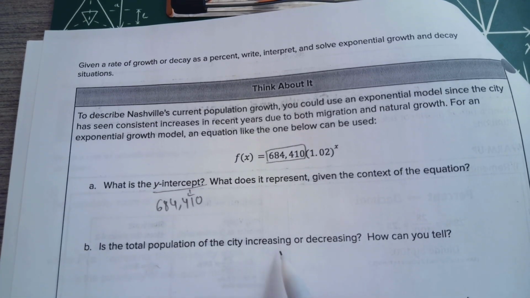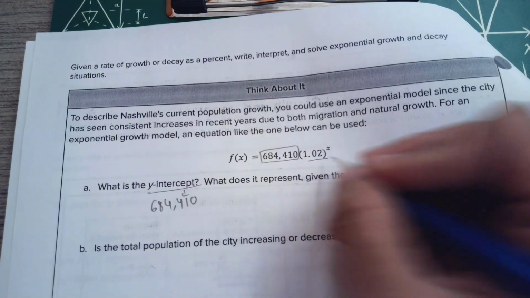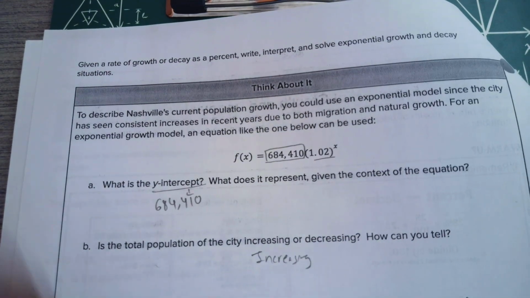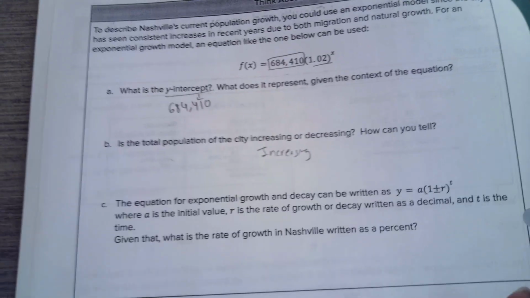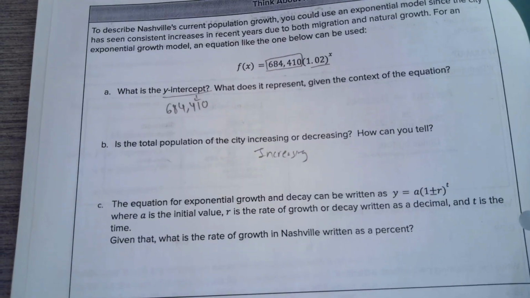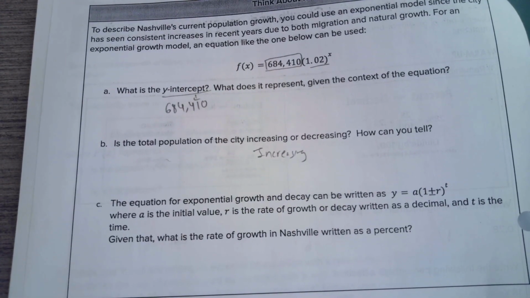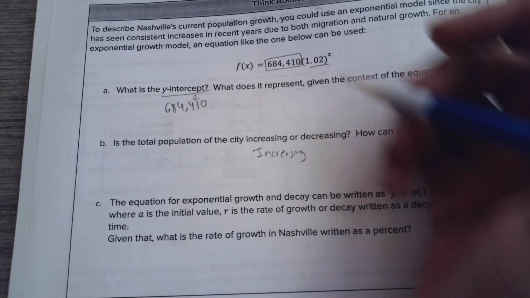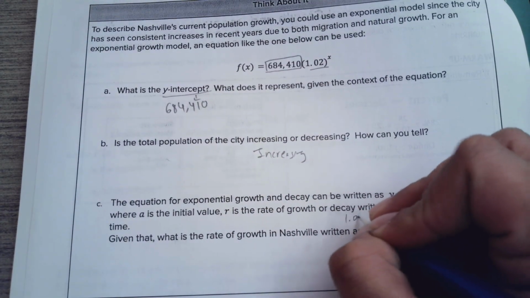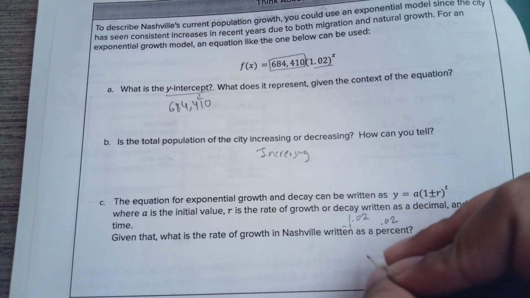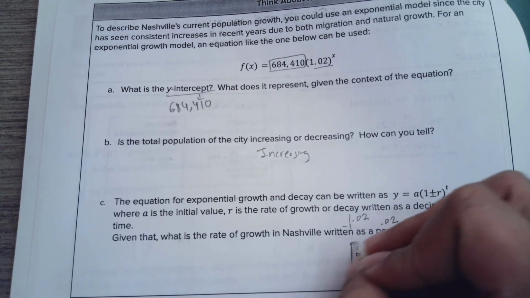Is the total population of the city increasing or decreasing? Since this is greater than 1, it is increasing. Growth or decay can be written as y equals a times 1 plus or minus r. We know that if it's growth, it's 1 plus r. If it's decay, it's 1 minus r. Given that, what is the rate of growth in Nashville written as a percent? Well, if it's growing by 1.02, you subtract 1 and you get 0.02. Whatever that is in percent is 2%. It's growing at 2% every year.